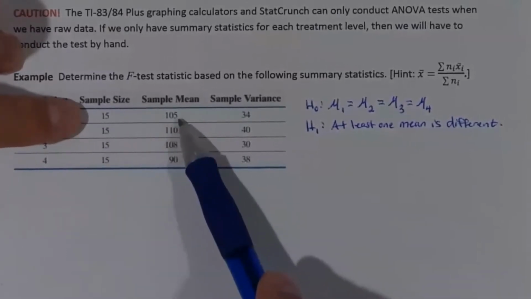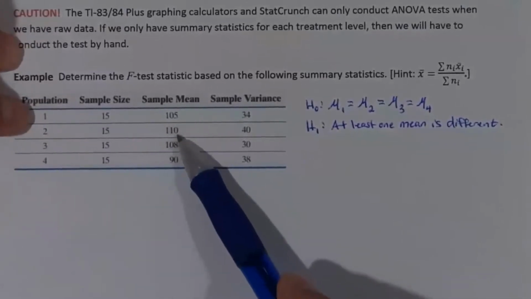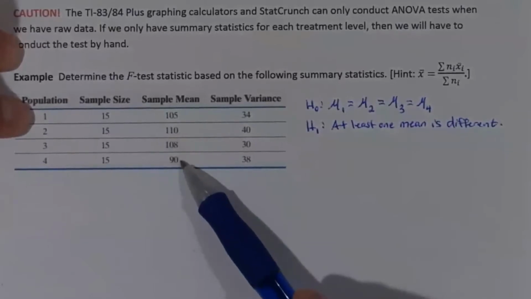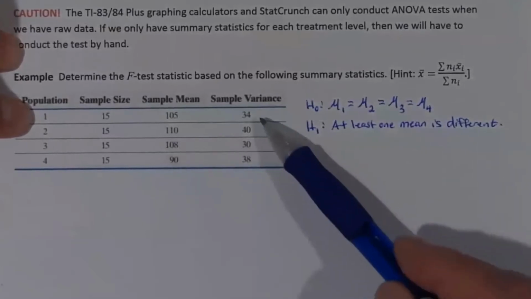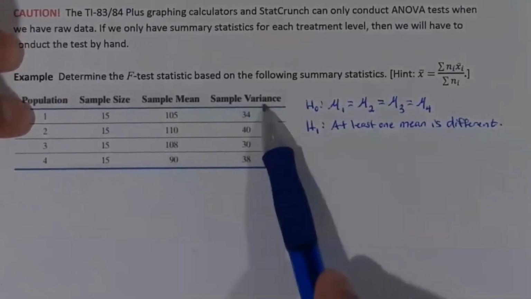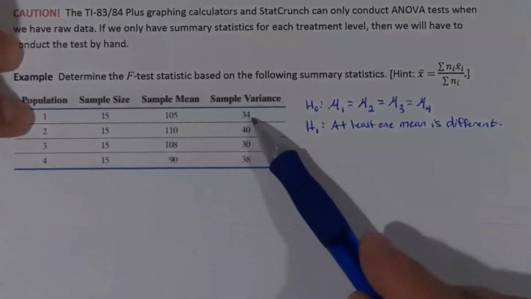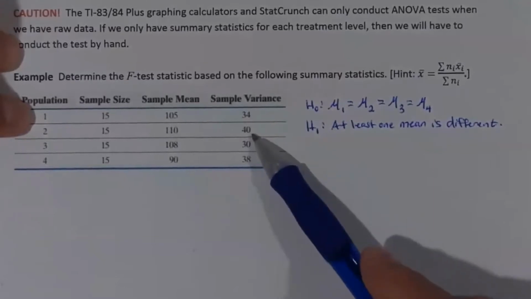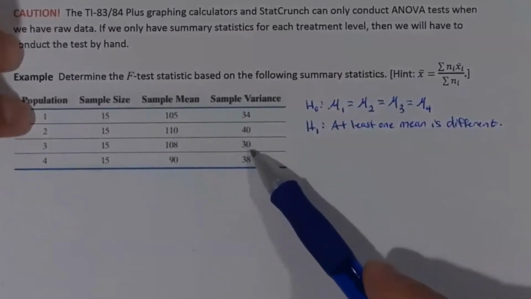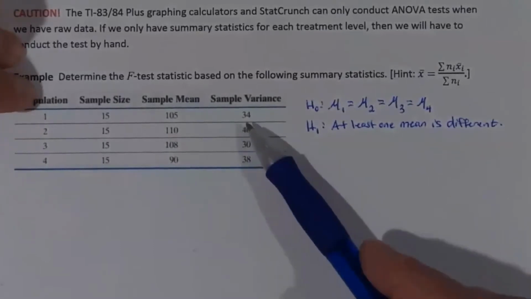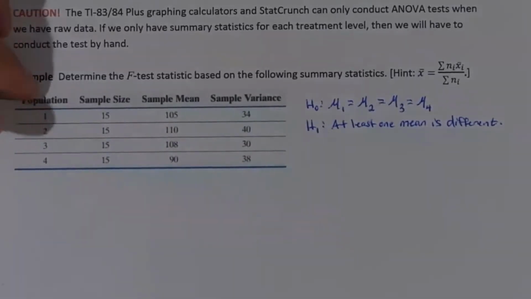And the X bar for the first sample is 105, X bar for the second sample is 110, X bar for the third sample is 108, and X bar for the last sample is 90. And then we have the sample variances here. Now note that these are the variances, not the standard deviations. So this is S1 squared is 34, S2 squared is 40, S3 squared is 30, and S4 squared is 38. So again, these are the 4 sample variances from the samples that we've taken from the population.